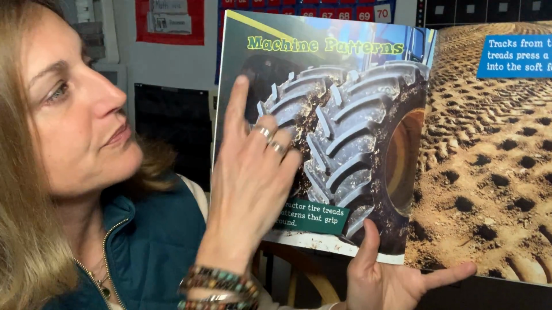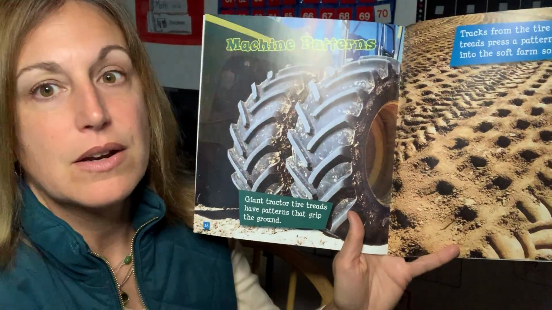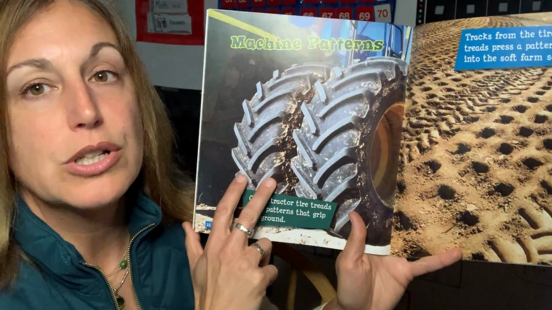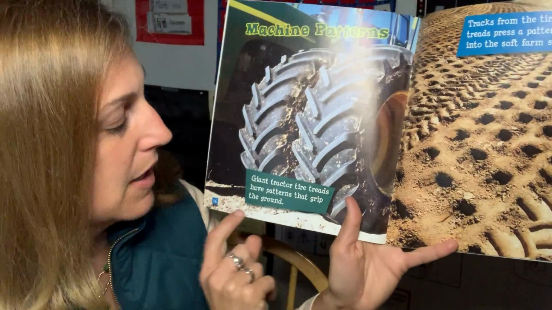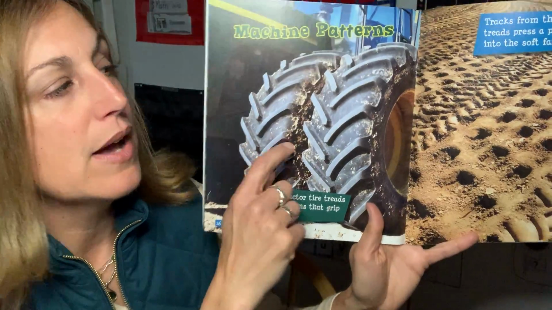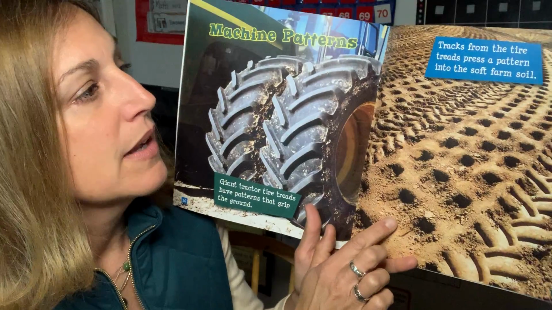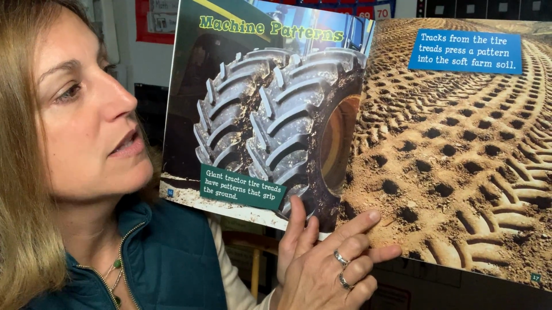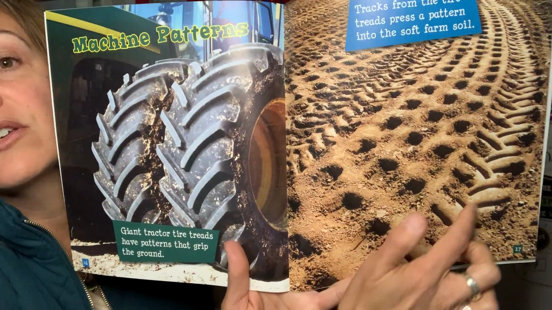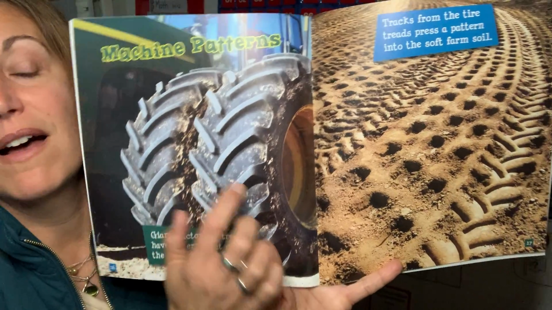Machine patterns. So these bold words up here, these are telling us that we have a new chapter. So in our teaching books, sometimes things are broken up into chapters. So now we're going to learn about the kinds of patterns that machines can make on a farm. Giant tractor tire treads have patterns that grip the ground. So see how it makes like slanted line V's over and over again. Tracks from the tire treads press a pattern into the farm soil. So then as we look at the soil, you can see where the tires went. It matches the pattern that's on the tire.